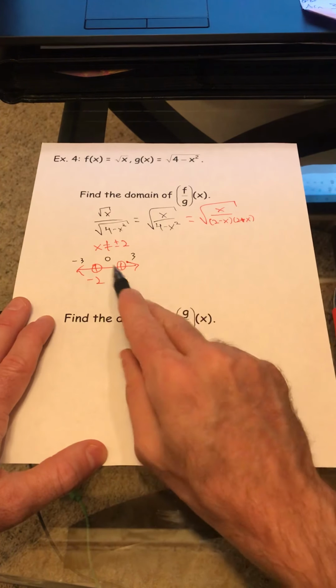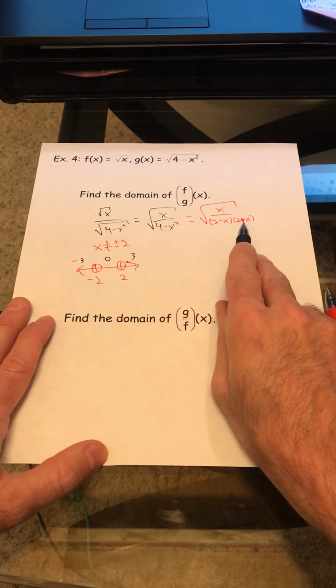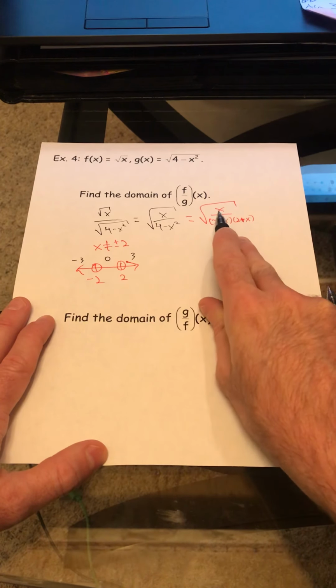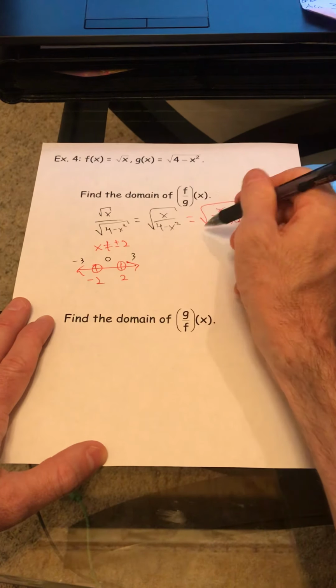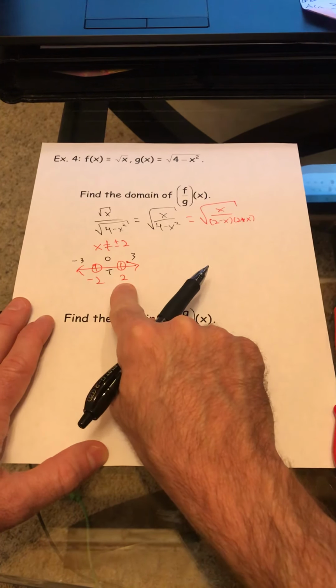If we put 0 in, you have 2 times 2, which is 4, and then a 0 there. Since you can take the square root of 0, that is true. Anything from negative 2 to 2 will work.